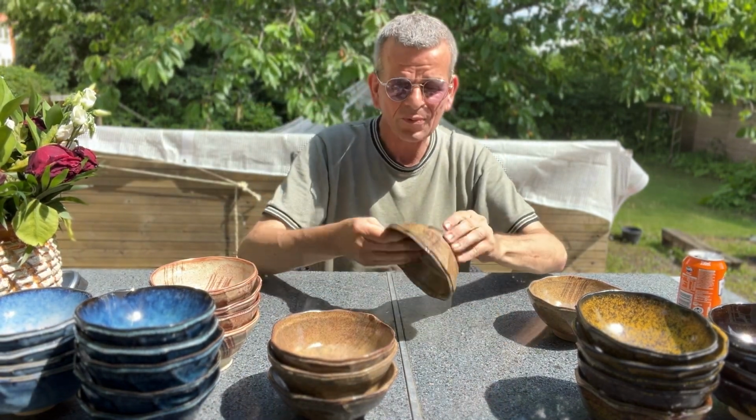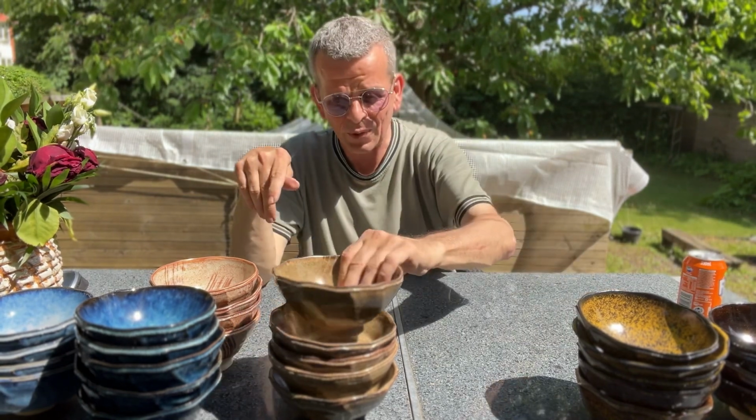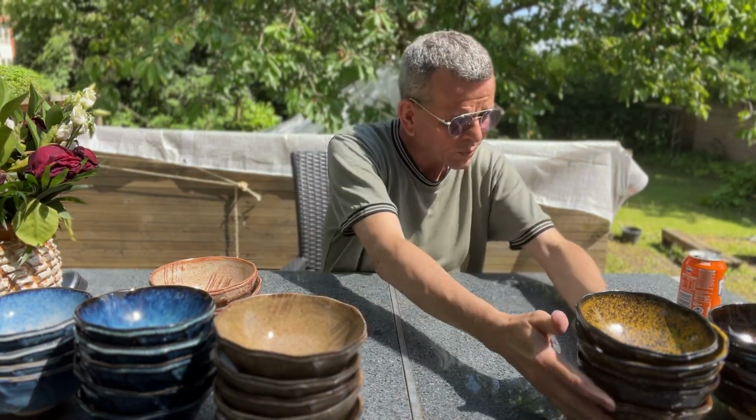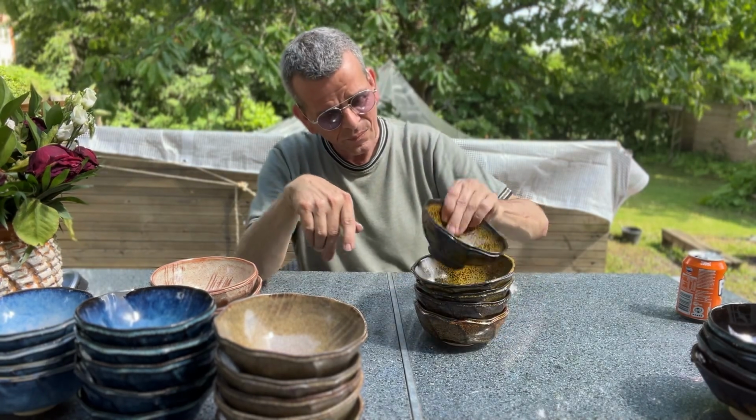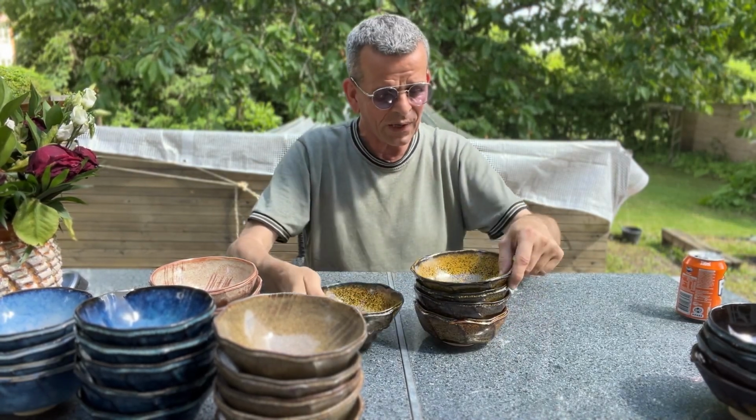It's a little bit expensive to mix because you have the tin component in it. So now for the Temmoku Gold, and I mean they all look awesome.